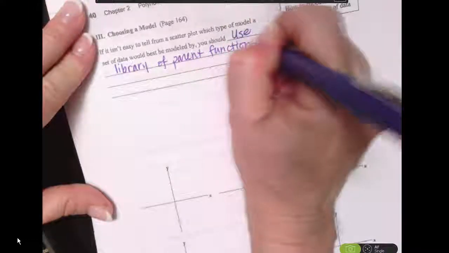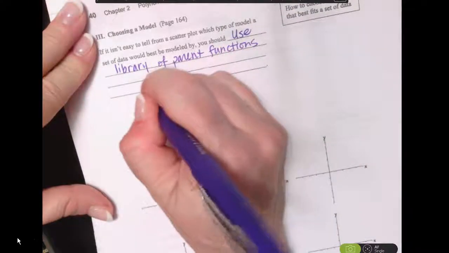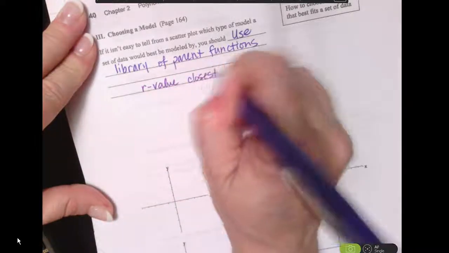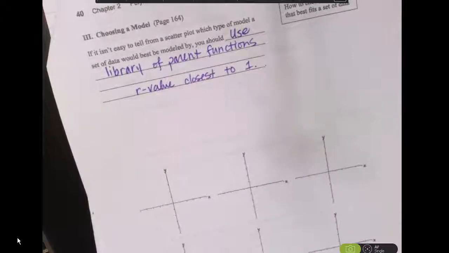You can tell if something fits best because it has an R value closest to 1. And that's that for section 2.8.